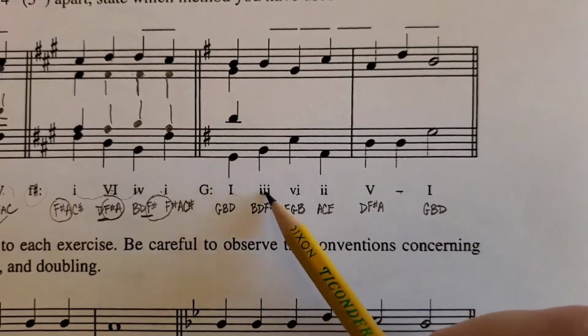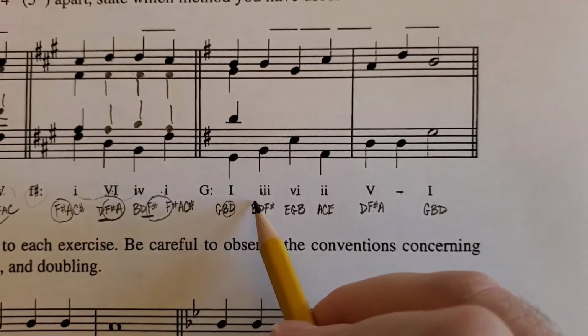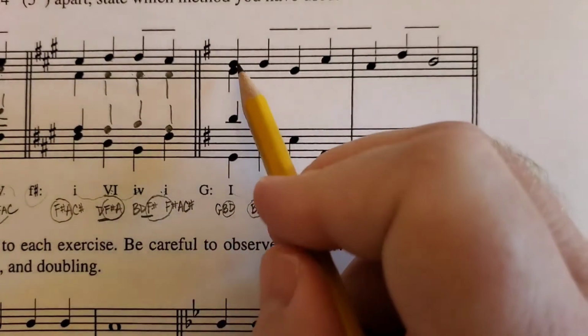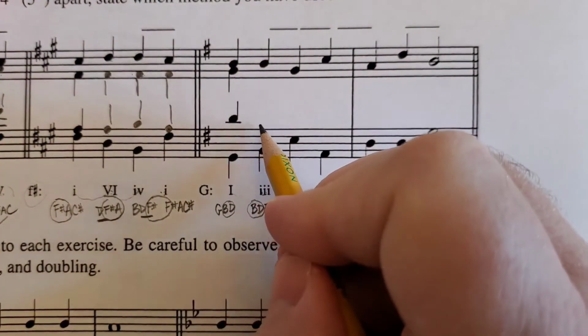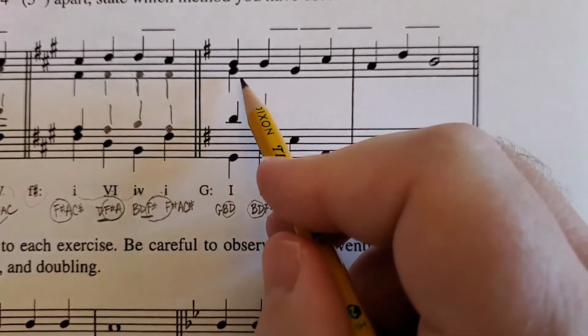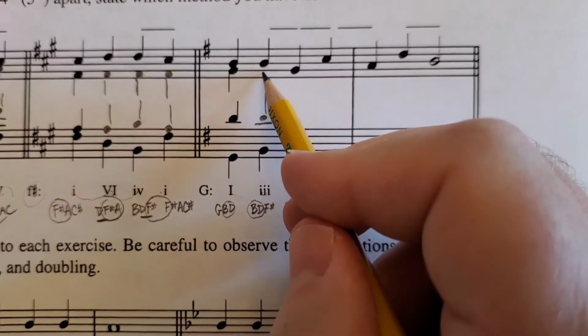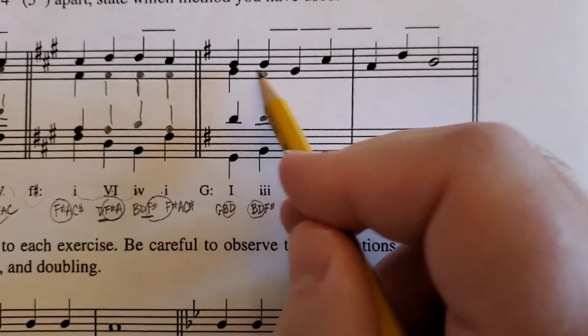So between 1 and 3, we should have two common tones to hold on to. And you can see that they are the B and the D. B is already held on to, and we can hold on to the D in the tenor part. So right now we have two roots and a third. We're missing the fifth, which we can move the alto to the F sharp.